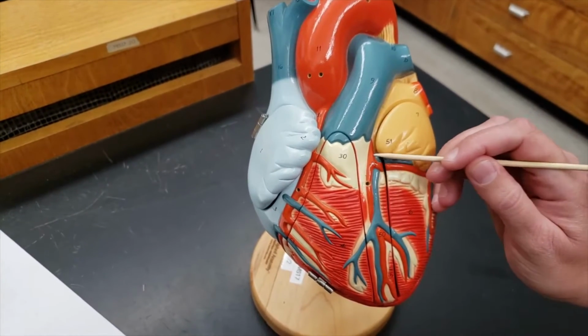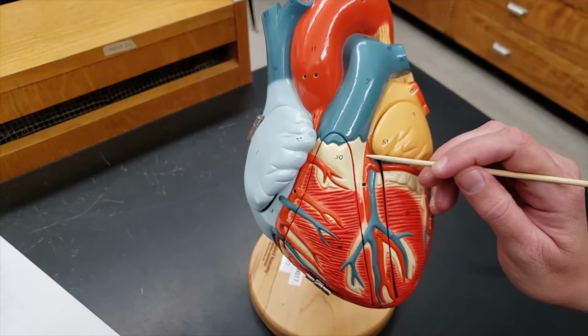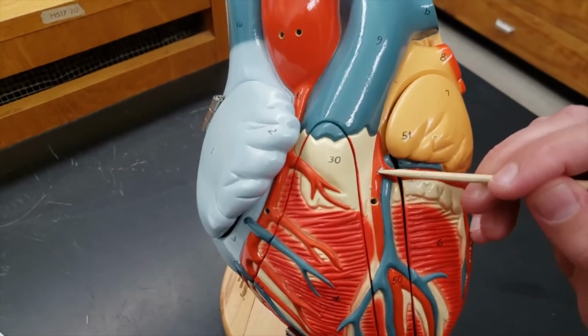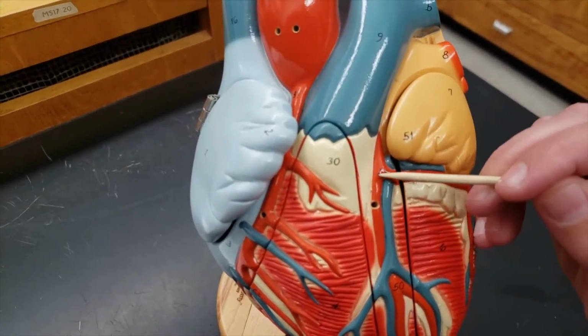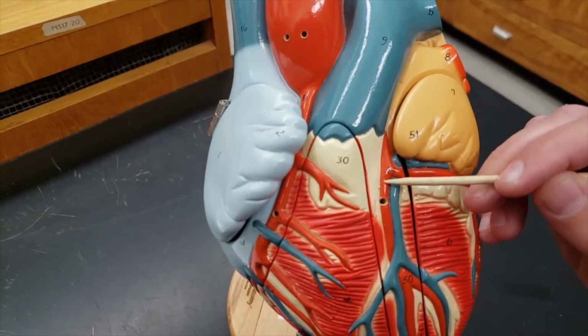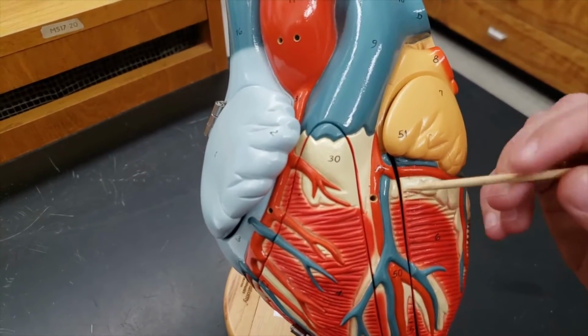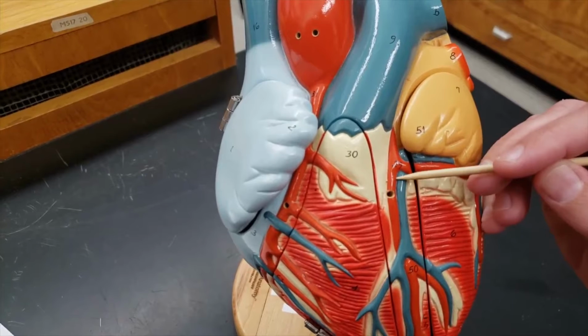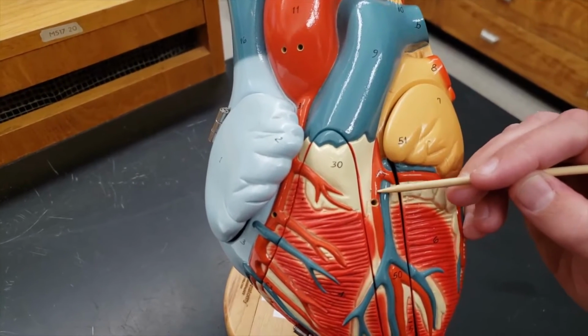Above this bifurcation is not the LAD. This is the left coronary artery. The LAD begins when there's a fork in the road at the bifurcation. Now it's the LAD. So a blockage in proximal LAD means it's going to be close to that point of origin or close to the bifurcation there.